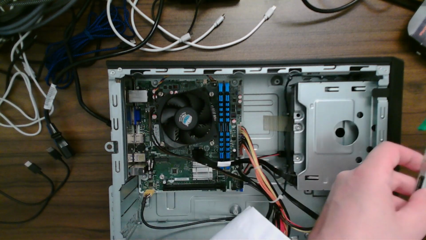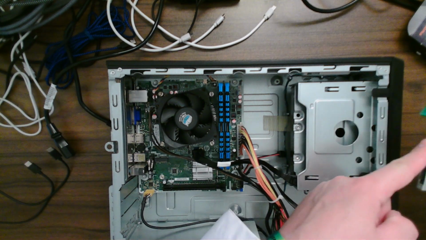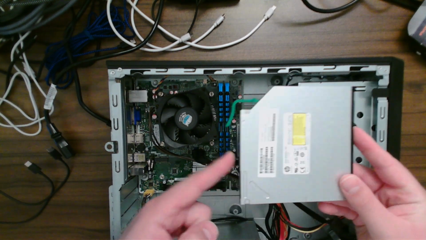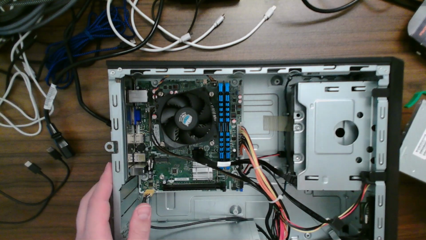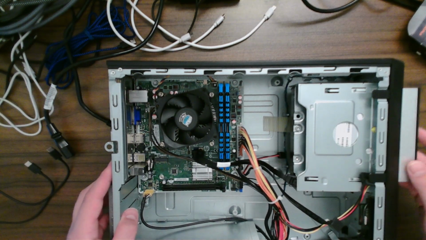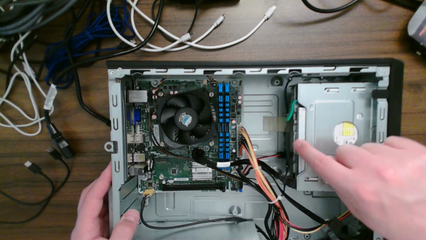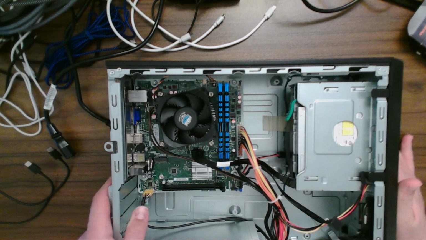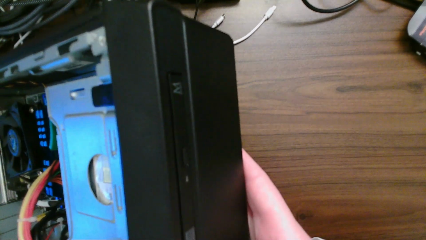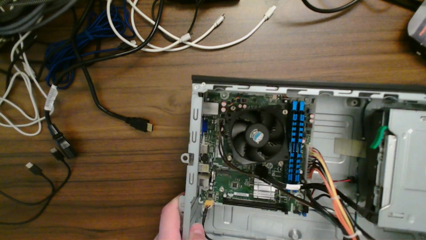It came out through the front, which means that when you reinstall it, it has to go from the front back in through the back. This is going to lock into place when I push it. And that's it. It's locked into place. It won't go anywhere. And there is now no longer a hole in the front of the computer because there's no drive in the way now.